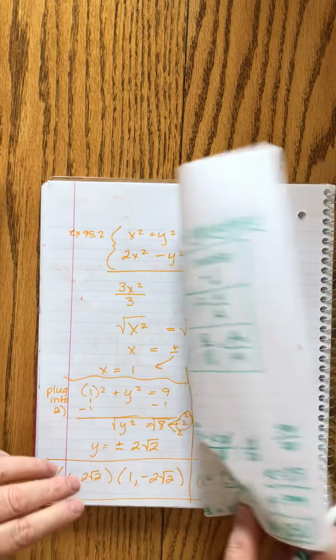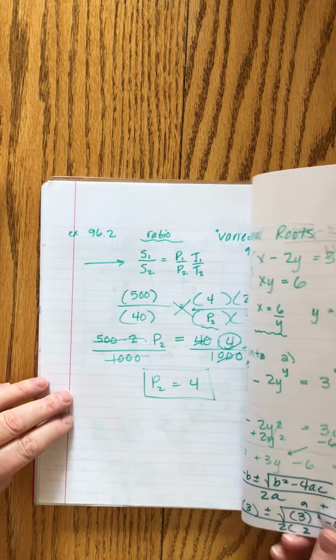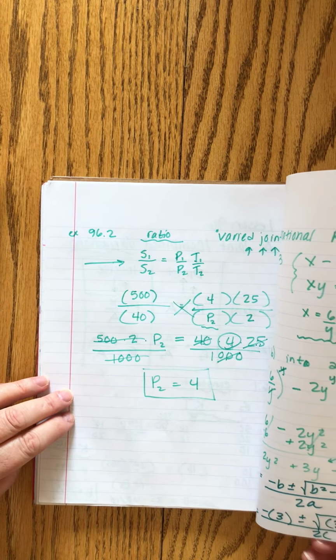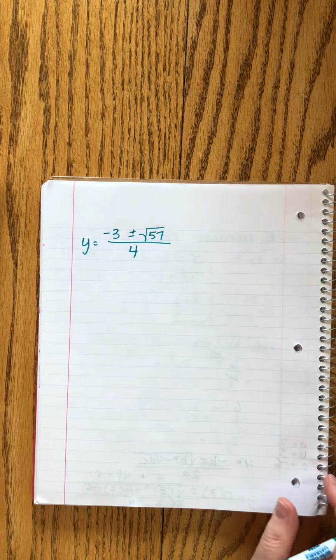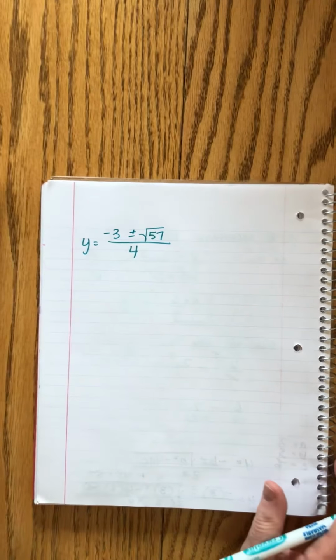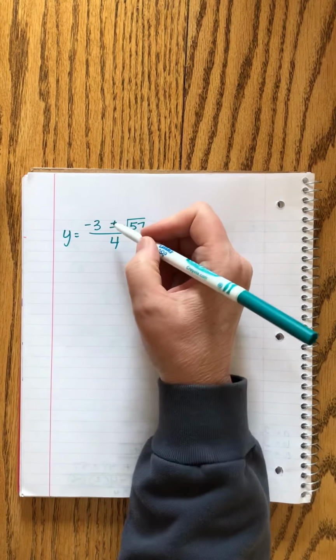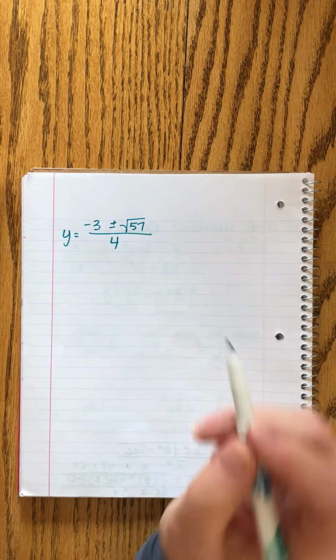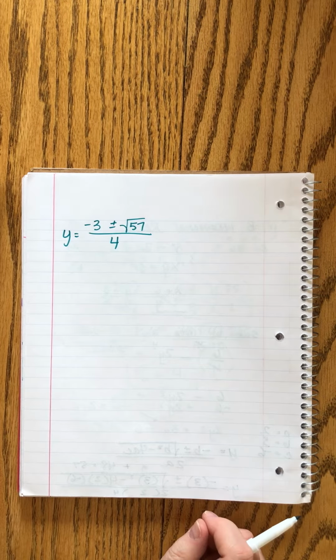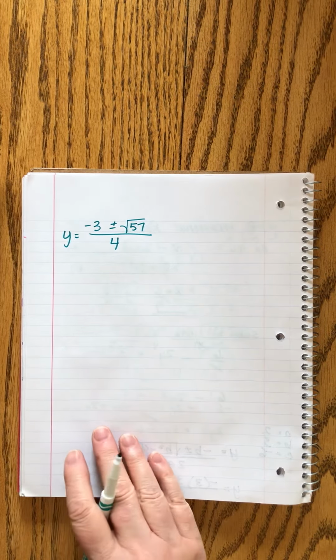I'm going to peek back one more time. Guess I could look in the book too. Minus 3, square root of 57, 4. Yes, okay. So we have gotten a value, technically 2 values, for y, because that's plus and minus. Now what we have to do is solve this for x.